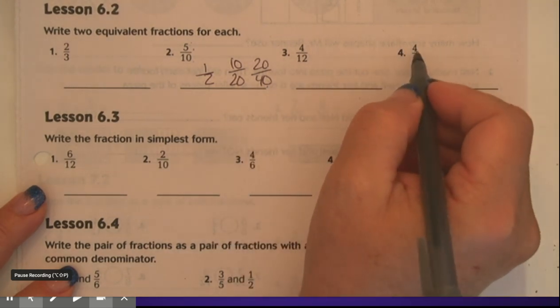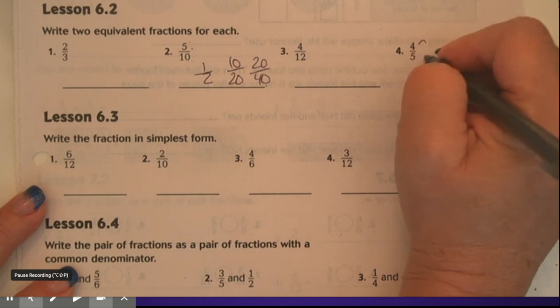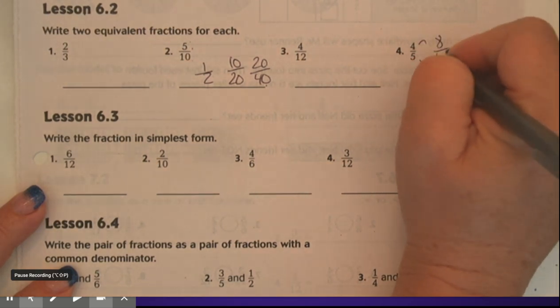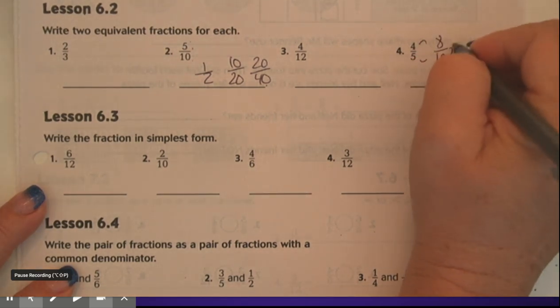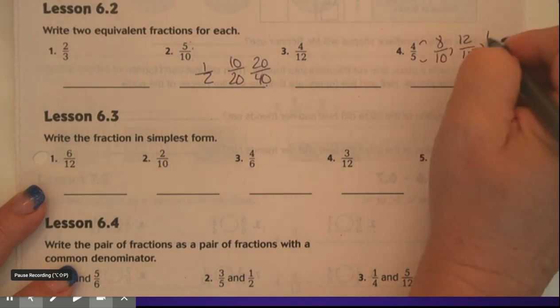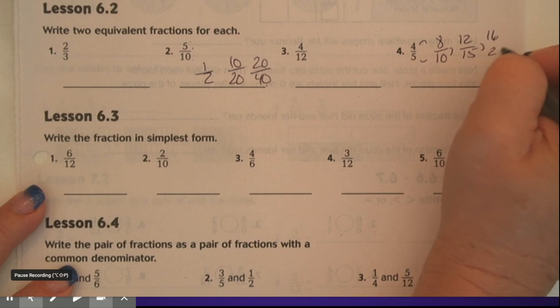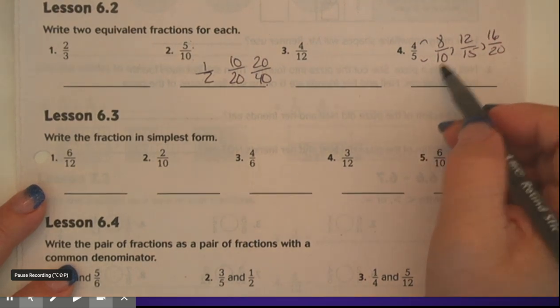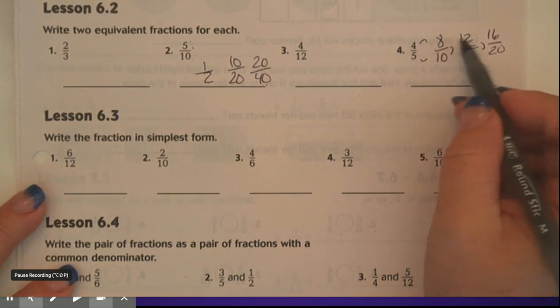Let's see. How about this one? 4/5. Multiply the top and bottom by 2. You'll get 8/10. Multiply the top and bottom by 3. You'll get 12/15. Multiply by 4. 16/20. If you remember us doing this, you guys loved this. I gave you the paper and you found the pattern in it.